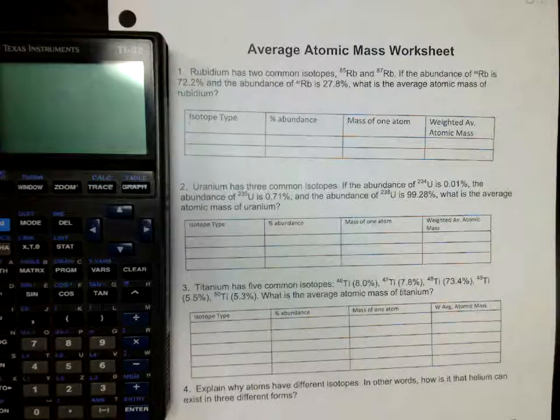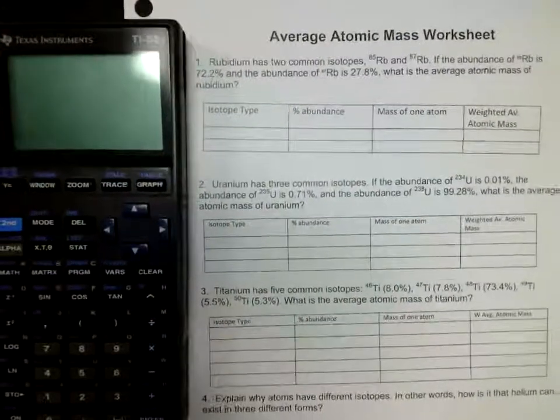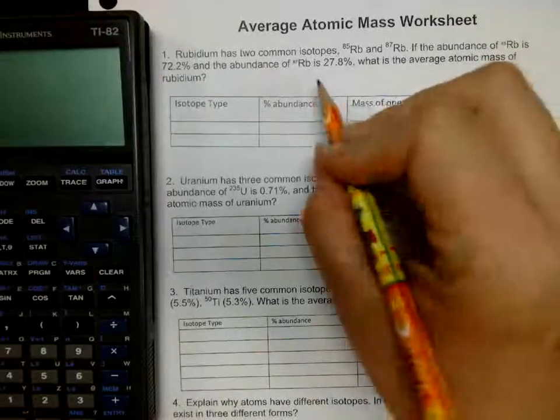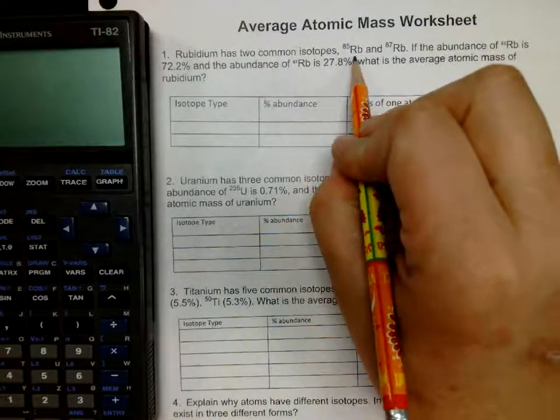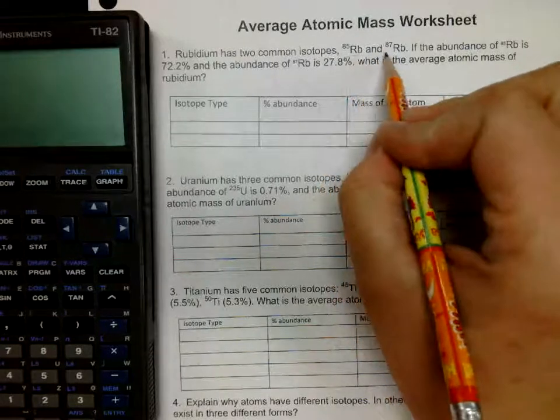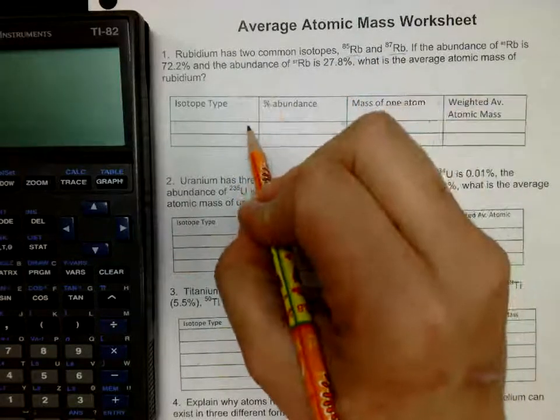All right, guys, so let's take a look at average atomic mass. So the worksheet says, it's kind of crooked. Okay, better. It says rubidium has two isotopes, rubidium 85 and rubidium 87. So those are the isotope types. I'm going to write those in this first column.